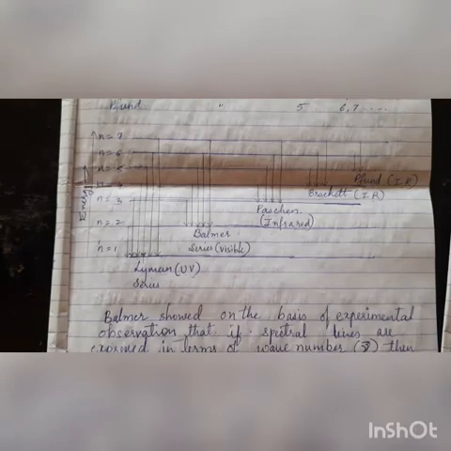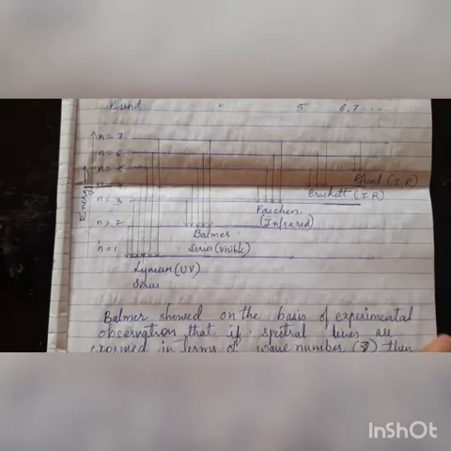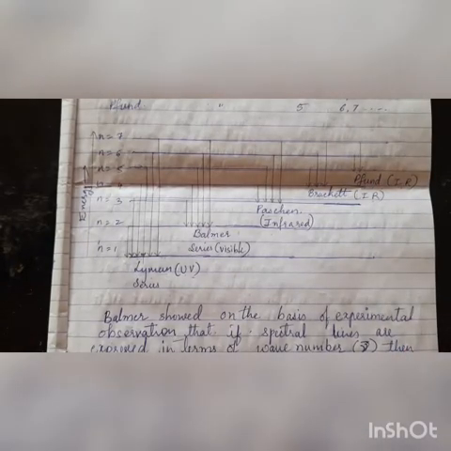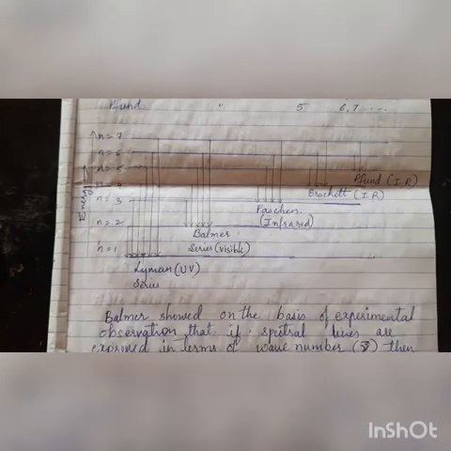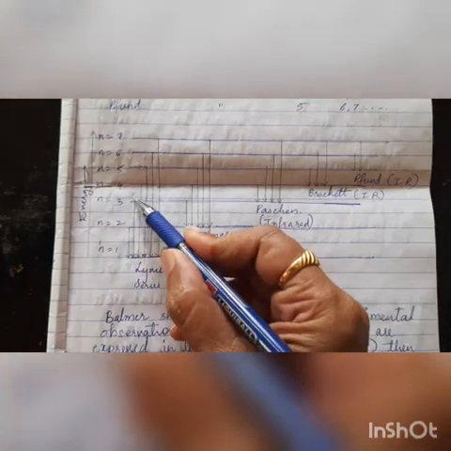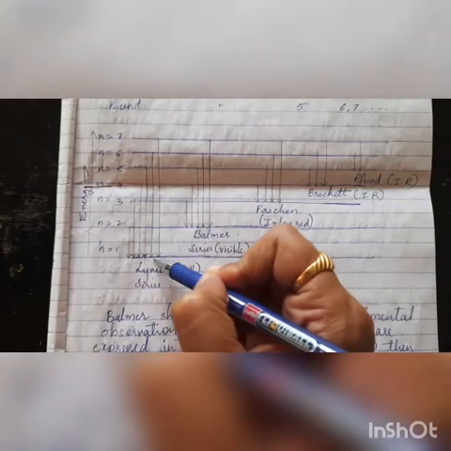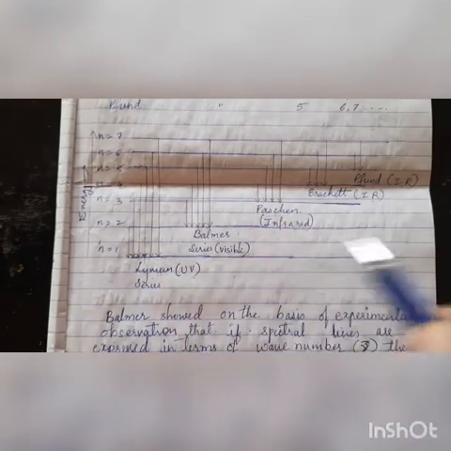These were observed by different scientists, hence the series were named after those scientists. The radiations seen when the electron jumps from any higher energy state to n equal to 1, this we call as what?